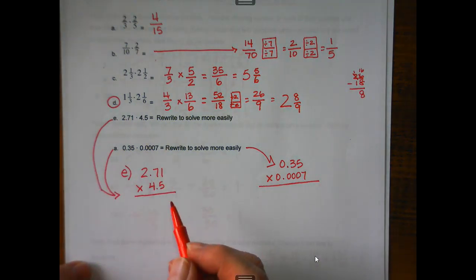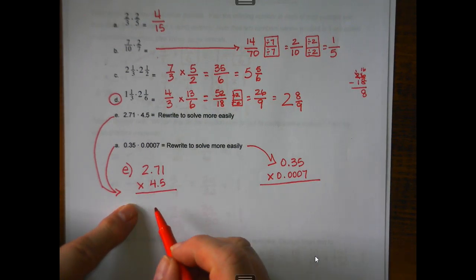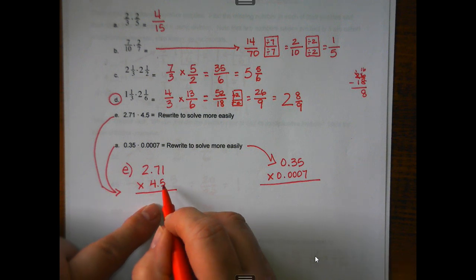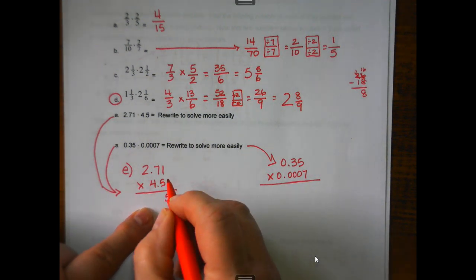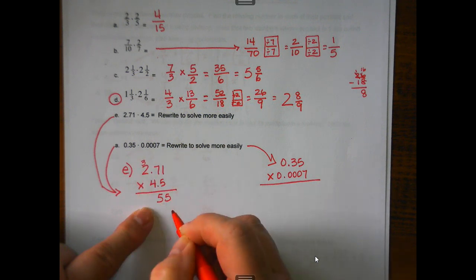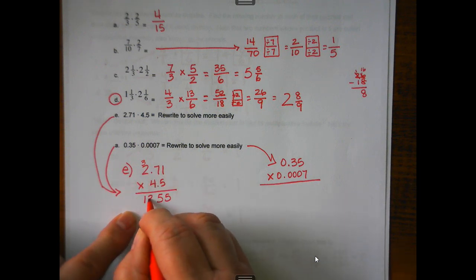And then down here we've got our multiplication problems that are with decimals. And you do not have to line up the decimals. I know we do that when we add and subtract though. So I'm going to start with multiplying by my 5. 5 times 1 is 5. 5 times 7 is 35. Carry that 3. 5 times 2 is 10 plus 3 is 13.